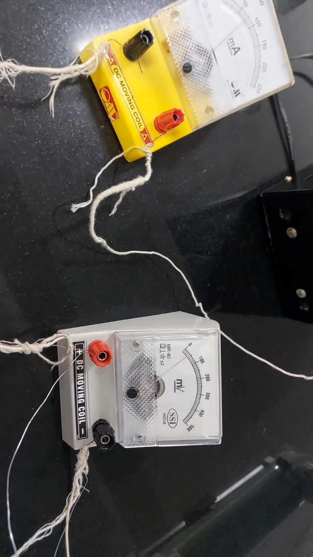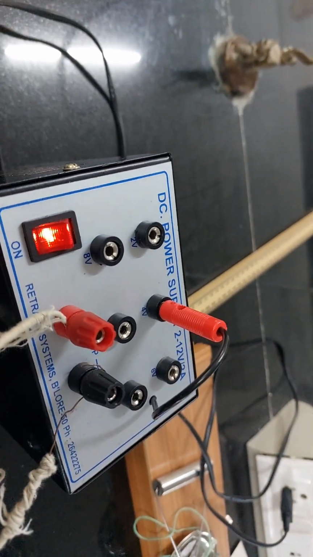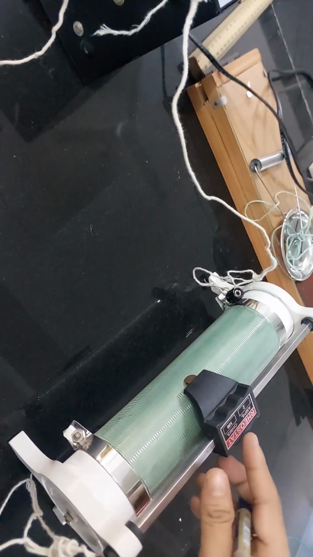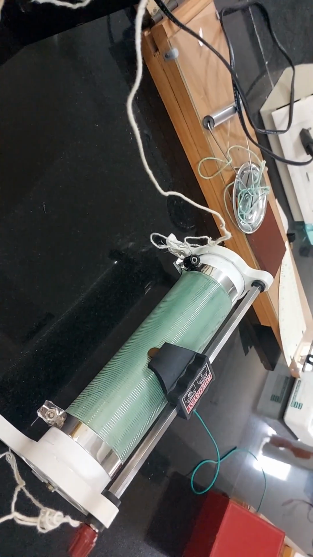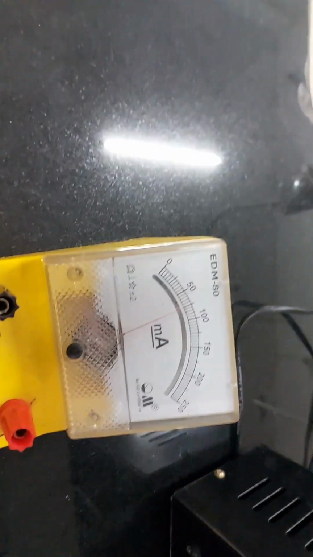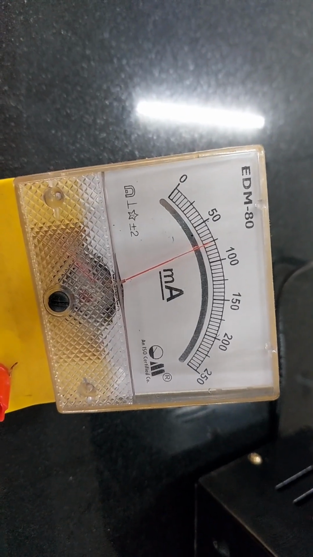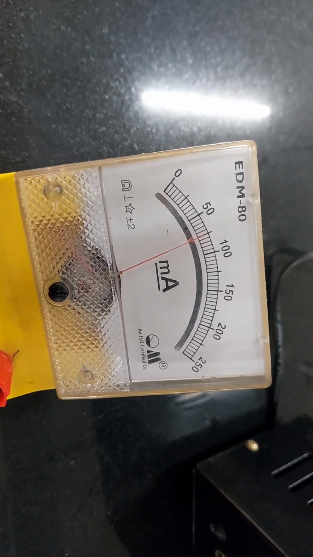Now let us start taking readings. I have put the voltmeter at 4 volts. You can put 2 volts or 6 volts or whatever. Then I have to move the rheostat, and that will change the current. At this position of the rheostat, I am getting this reading. As you can see in the milliammeter, the red needle is 15 divisions away from 0.